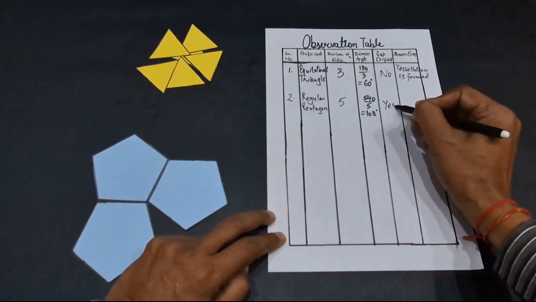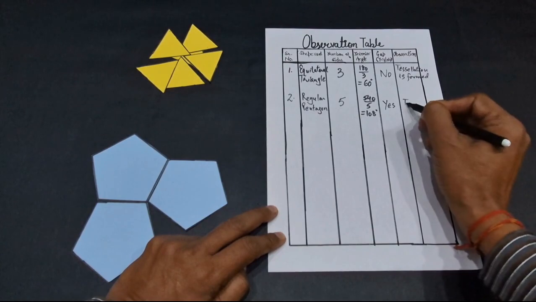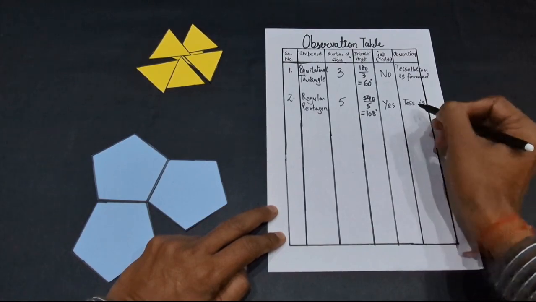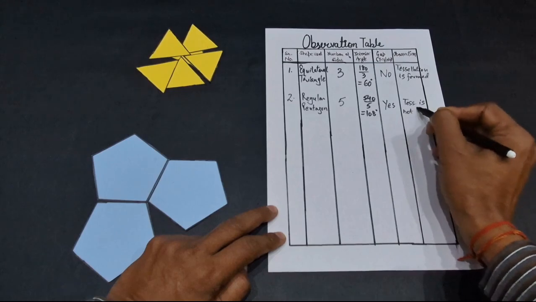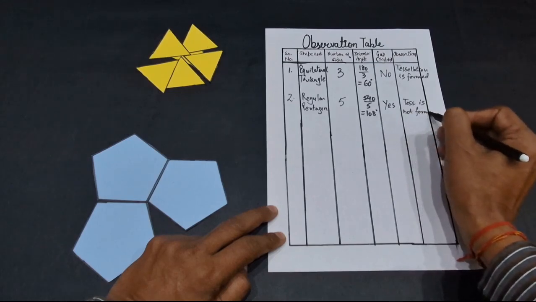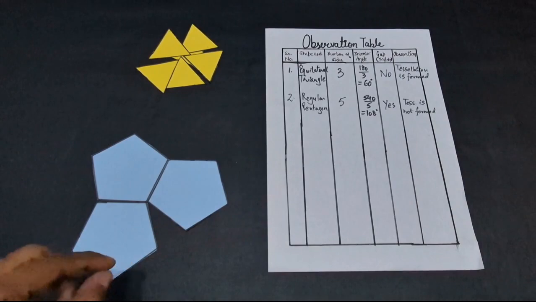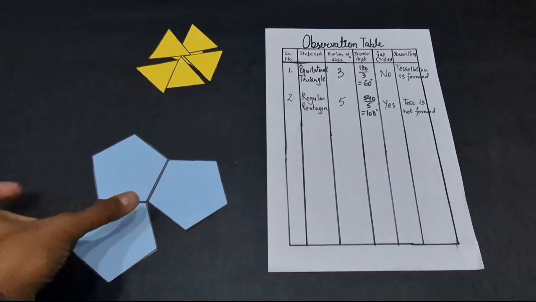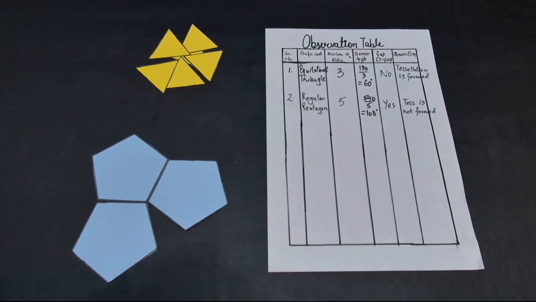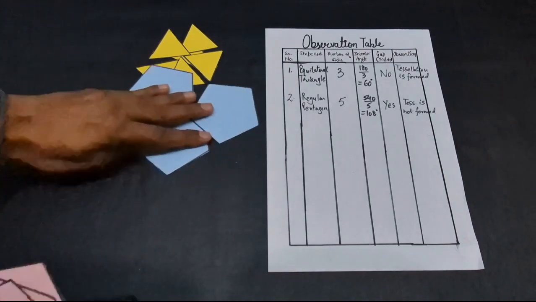Yes, there is a gap, and therefore the tessellation is not formed. That means you can't arrange the regular pentagons to form some figure which has no gap. And similar thing you can do with the hexagons.